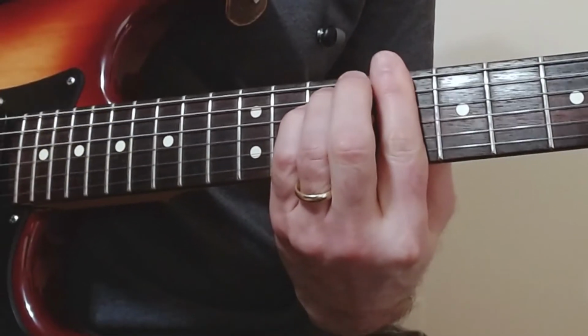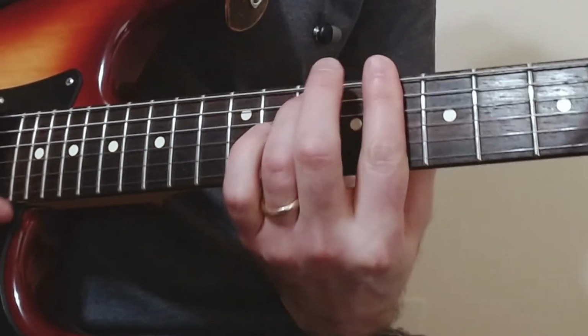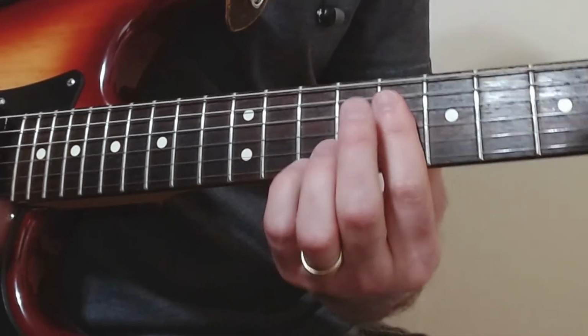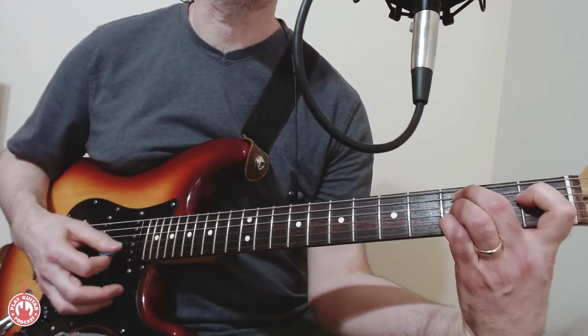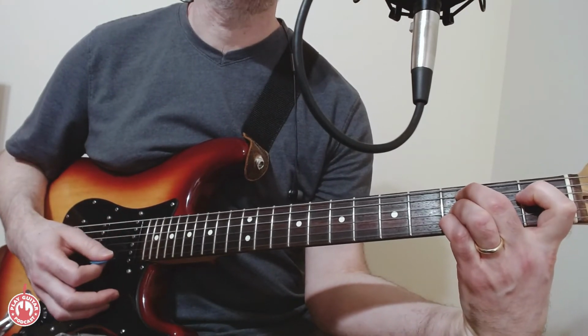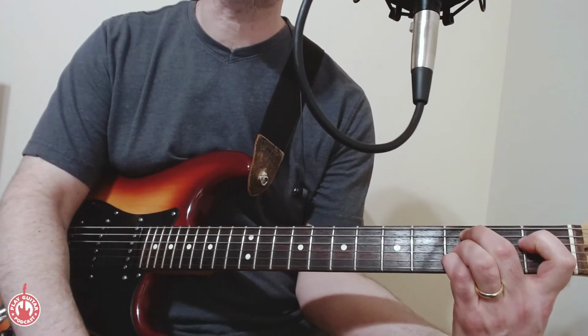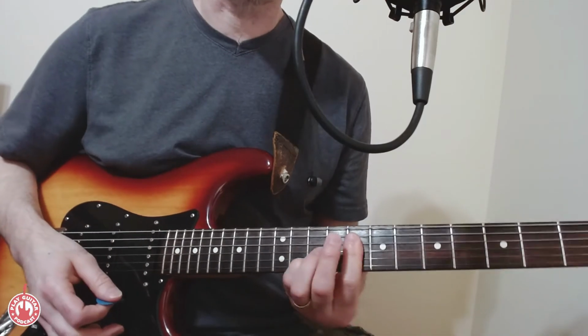So here's just a minor chord, minor 7th. Here's a minor 9th. And here's another place you could play a minor 9th down here. Very neat sounding chord. Functions just like a minor 7th chord, but a very different quality.